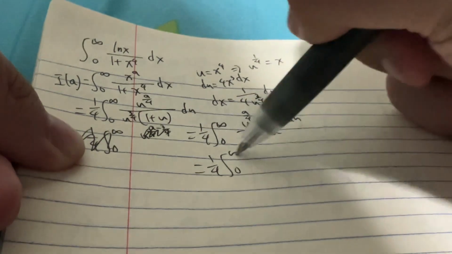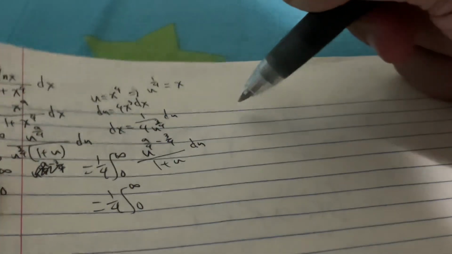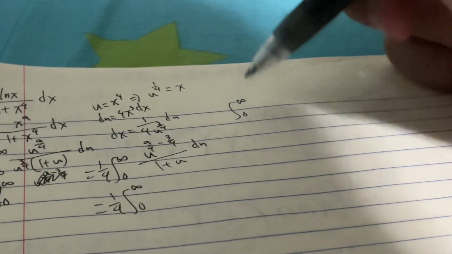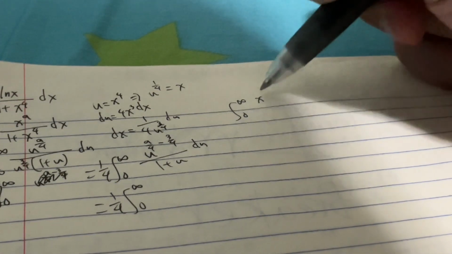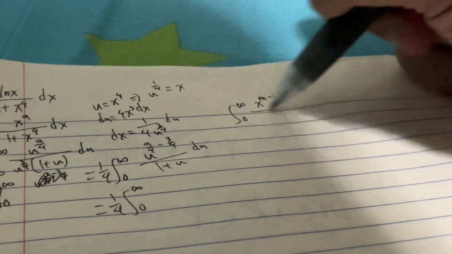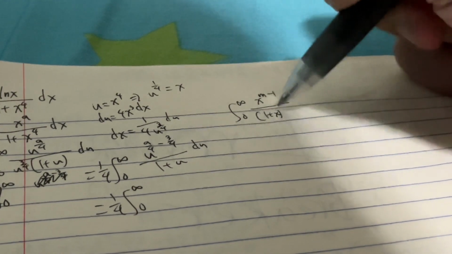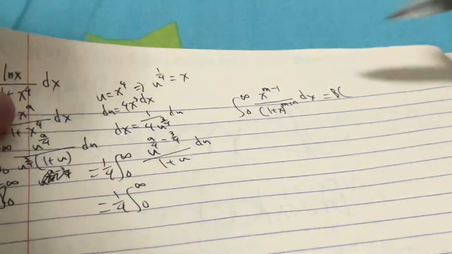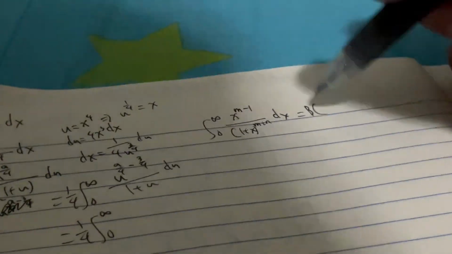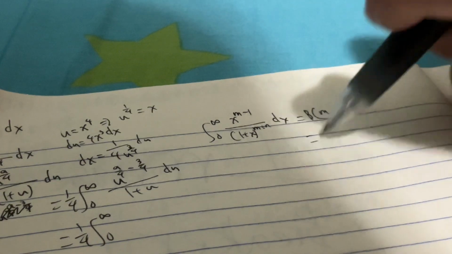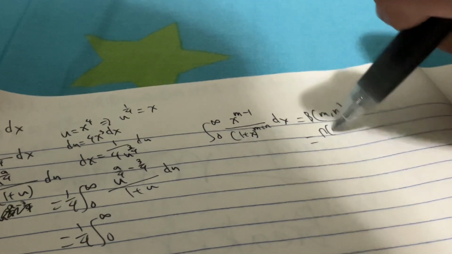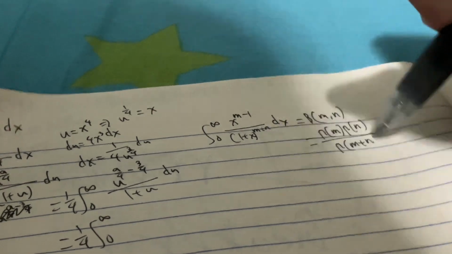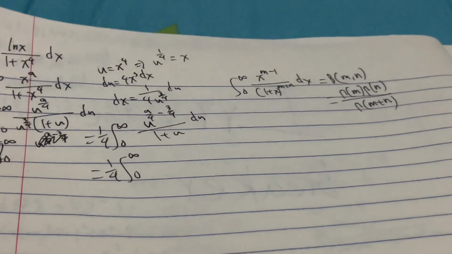And then we are going to use our beta function here. The definition of the beta function is the integral from 0 to infinity of x to the power of m minus 1 divided by 1 plus x to the power of m plus n dx, which is beta of m comma n. By its definition, it equals gamma m times gamma n divided by gamma of m plus n. So we are going to use this formula.